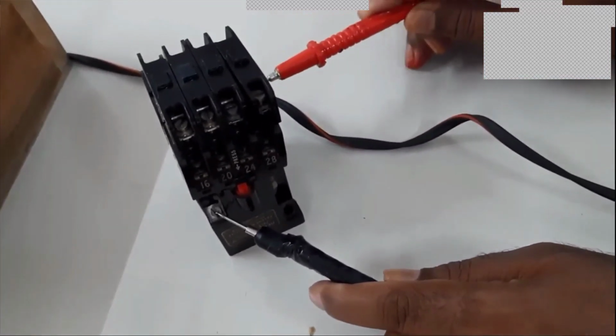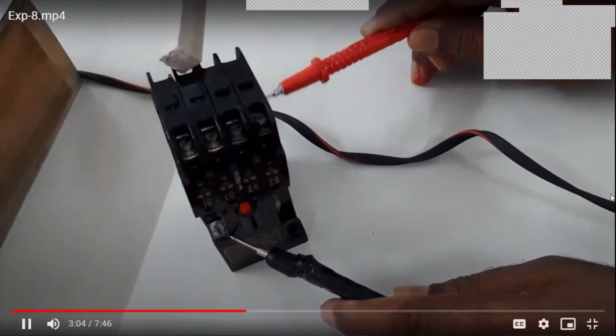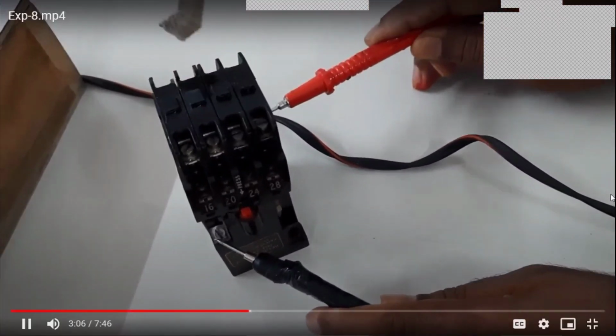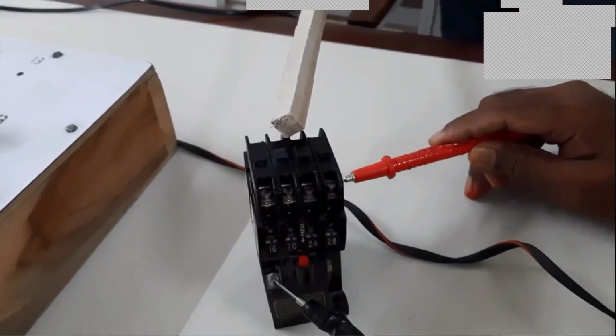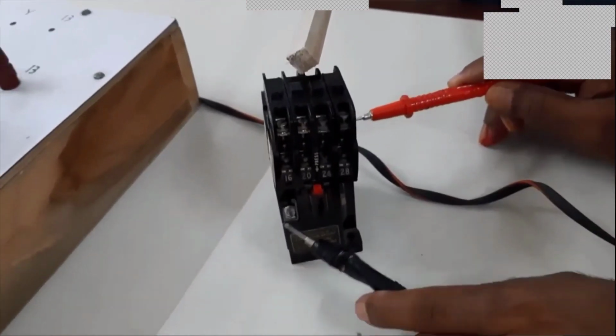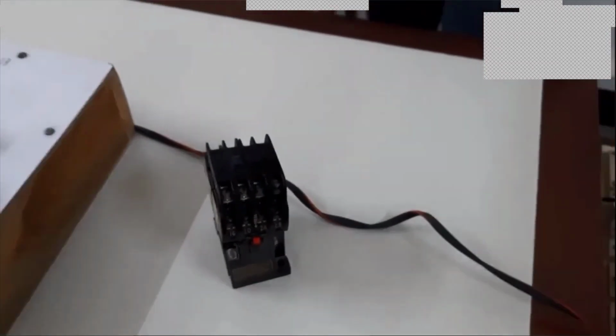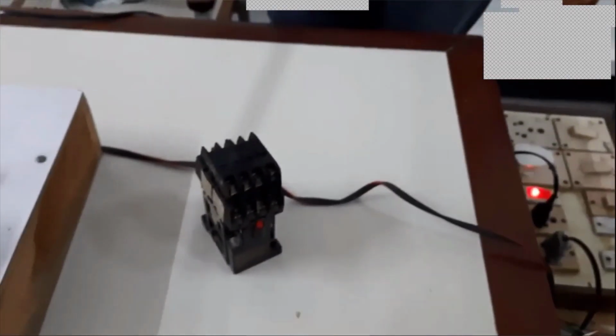So, when the supply is connected, it will be picked up. Whenever you release the supply, it will release itself. So, there is a spring coil mechanism inside it. Okay. Now, these contactors are used in starters.